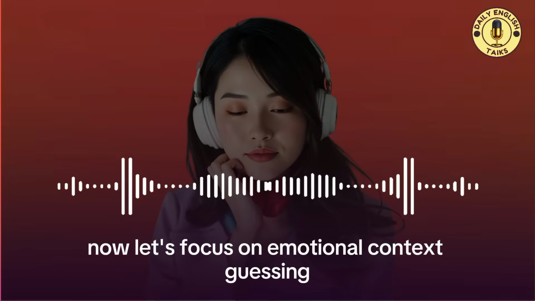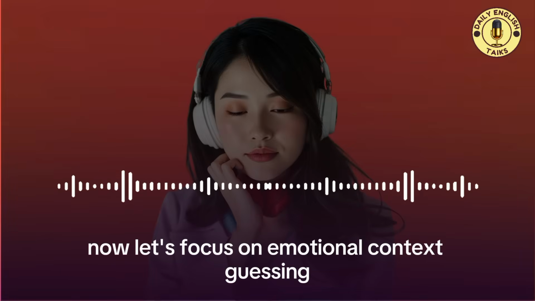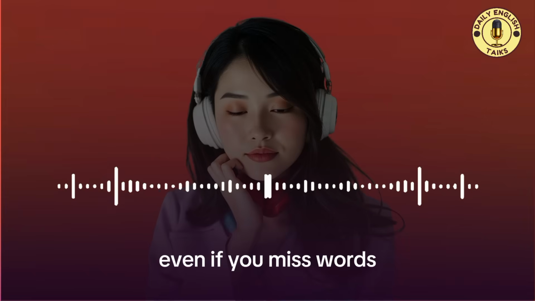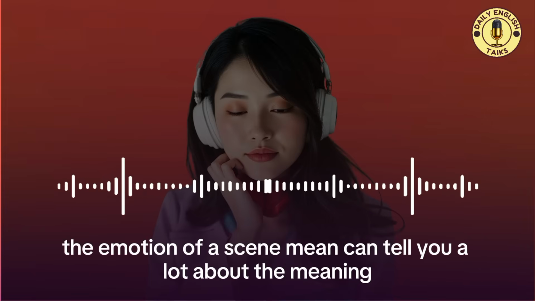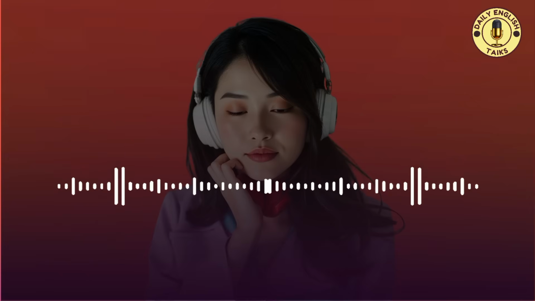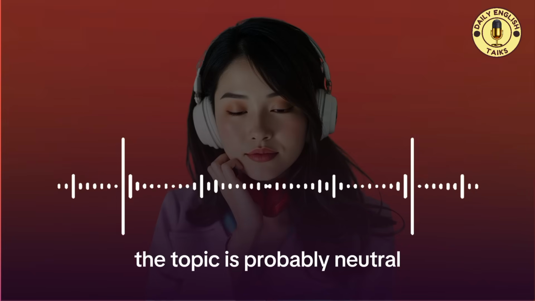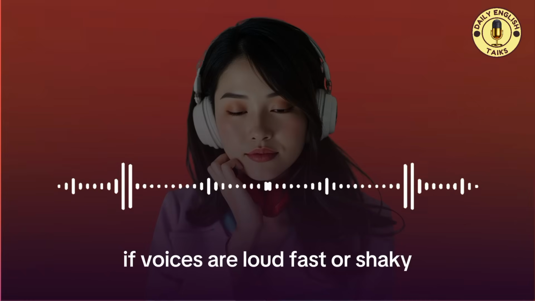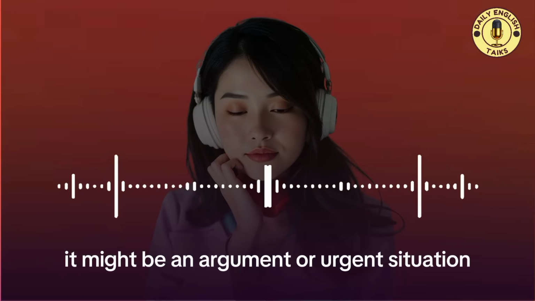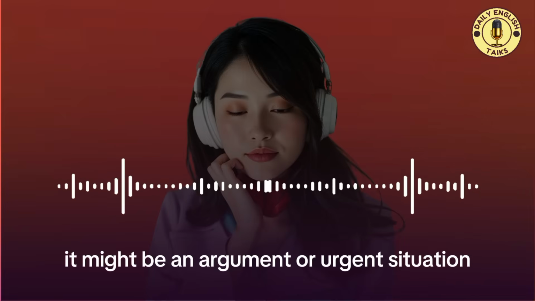Now, let's focus on emotional context guessing. Even if you miss words, the emotion of a scene can tell you a lot about the meaning. If voices are calm and steady, the topic is probably neutral. If voices are loud, fast, or shaky, it might be an argument or urgent situation.